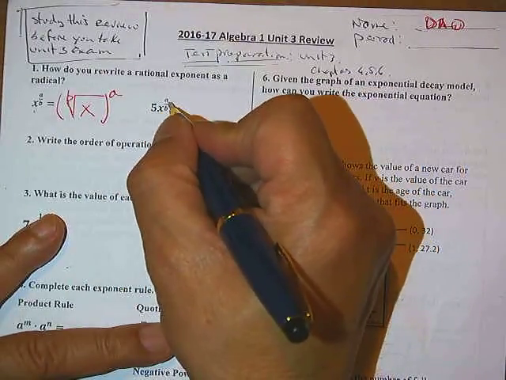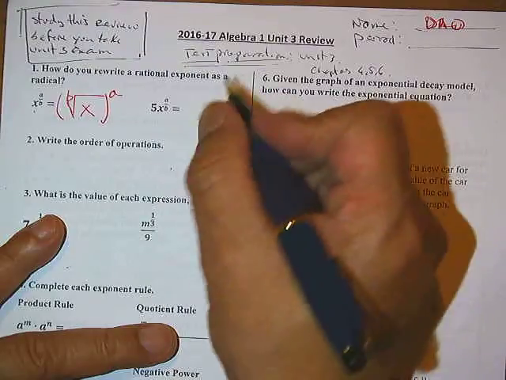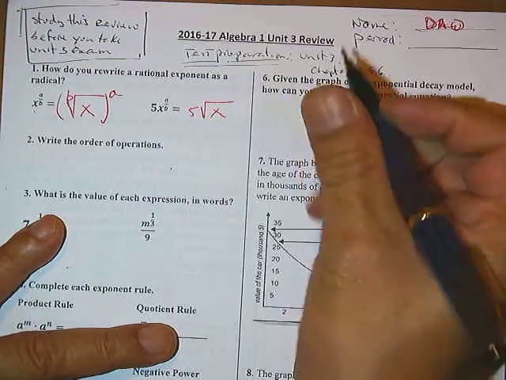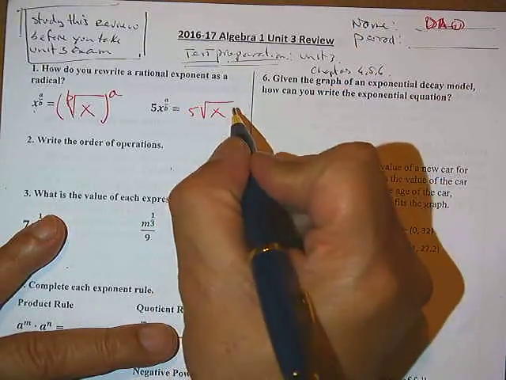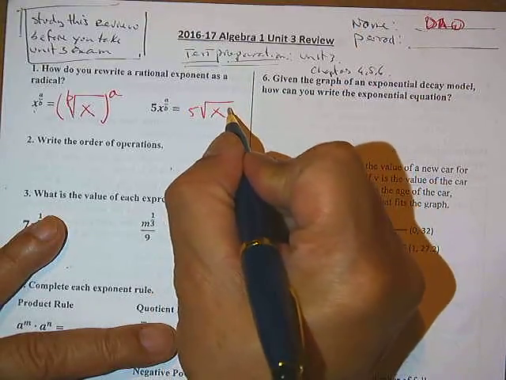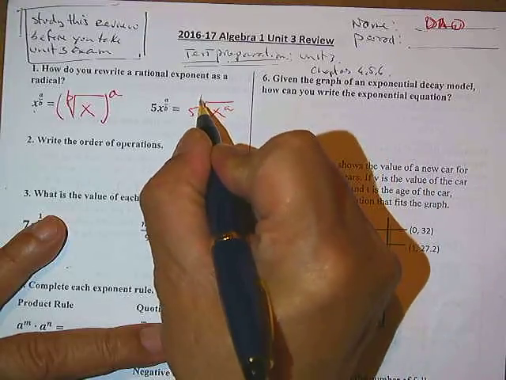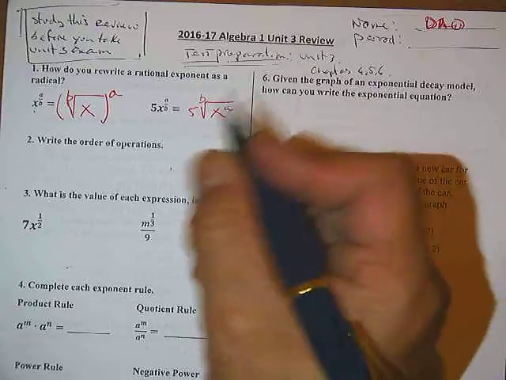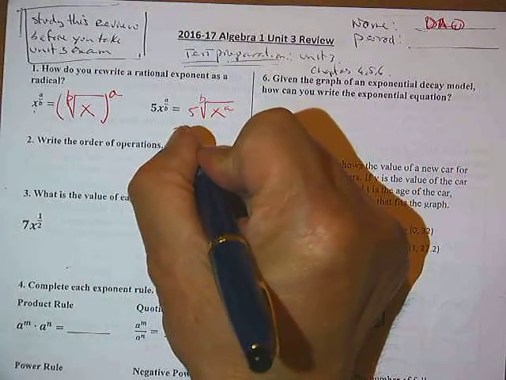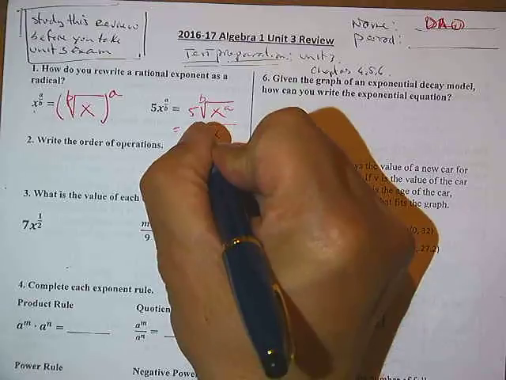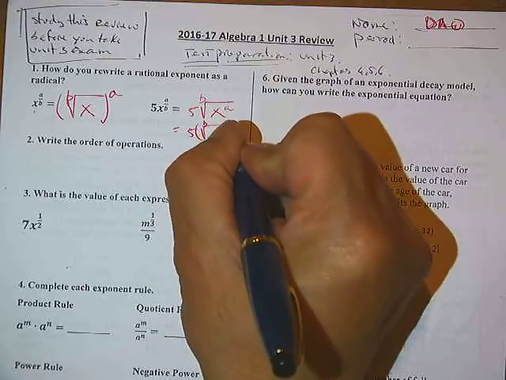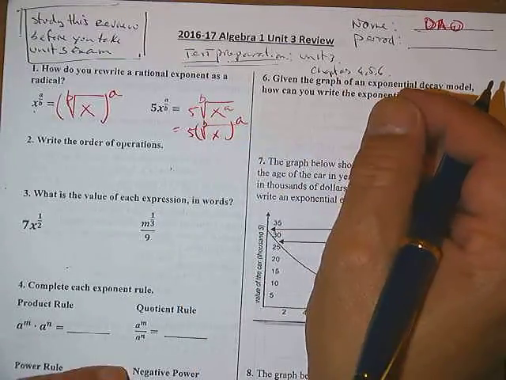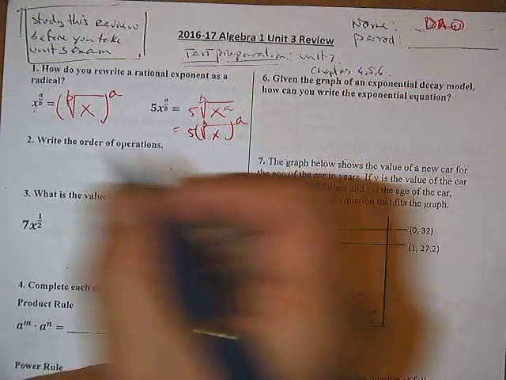With this one, the 5 is not to the power of a over b, just the x. So we have 5 times the radical, that's the x. So a, you can put it here, and then b, you can put it there. Now, this might throw you a little bit that I put it here, but you can also rewrite it as 5, and then there's x, and then there's b, and then the whole thing to the a power. So the top or the bottom, it's all the same.